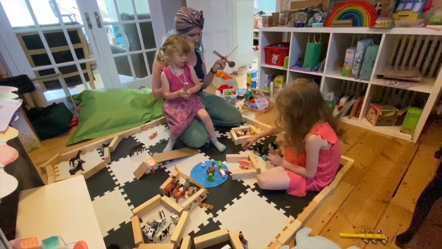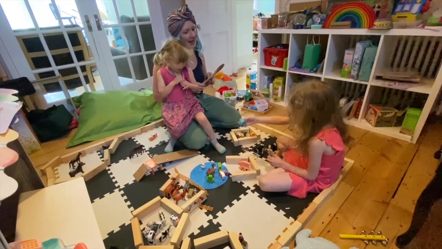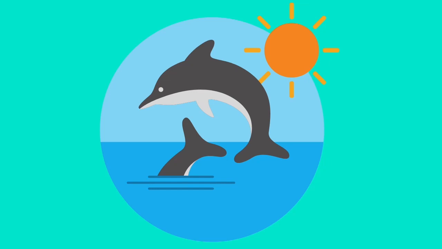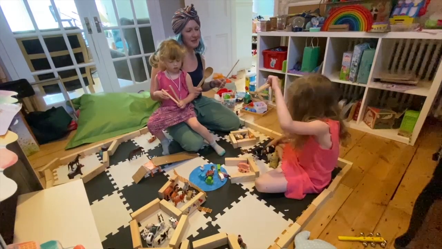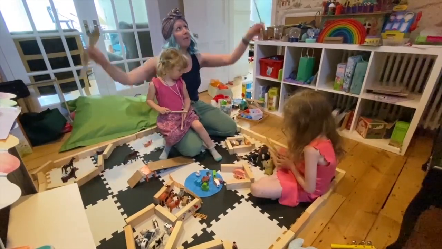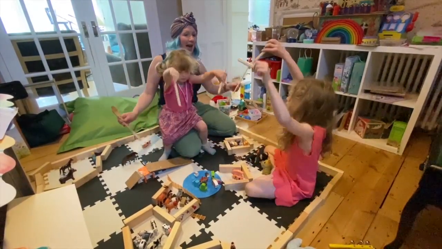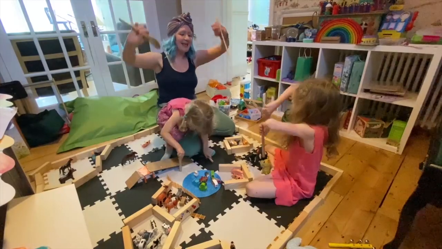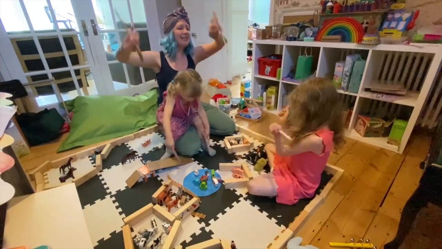And stop. Children, have you got any animals from this farm? What's that? A dolphin. A dolphin? What does the dolphin do on a lazy day, do you think? Jump in the water. We'll jump, and we can use our wooden spoons to be jumping dolphins. Okay.